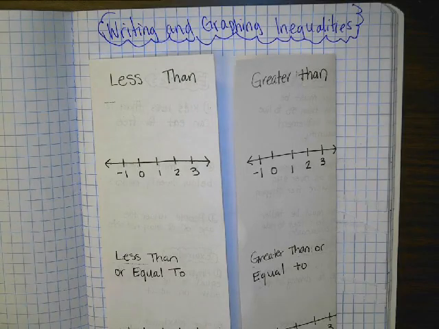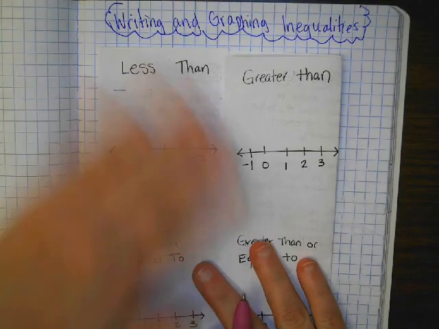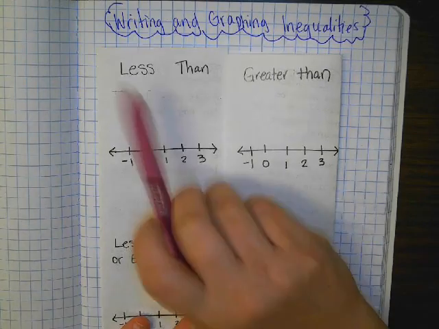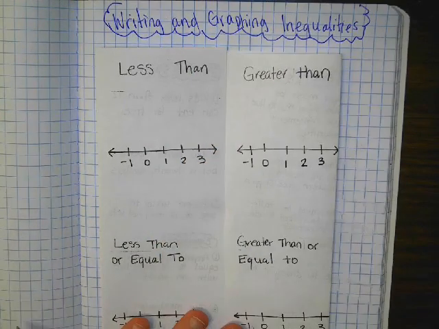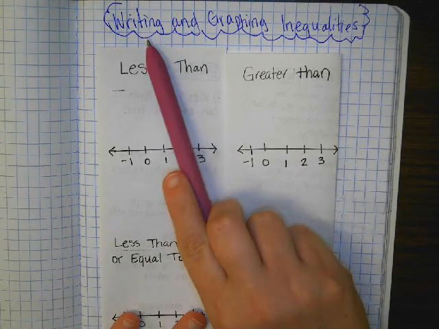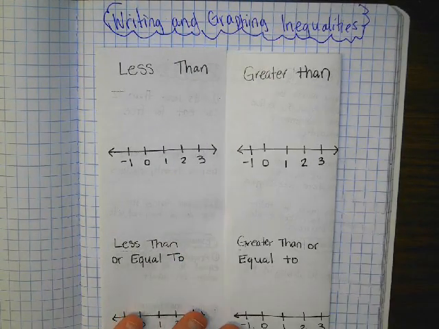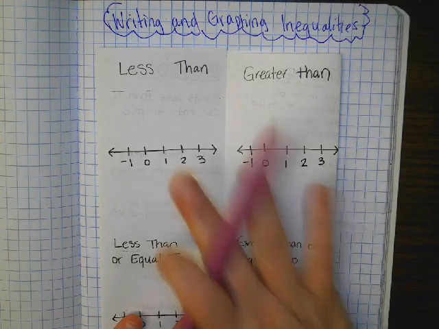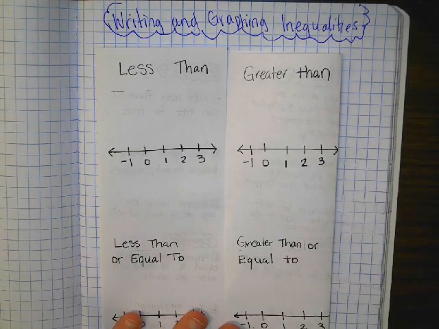So today we will be looking at this page in our ISN and we'll be writing and graphing inequalities. So go ahead and turn to this page, update your title, and update your table of contents. If you have not glued this page in, please pause the video and do that now.